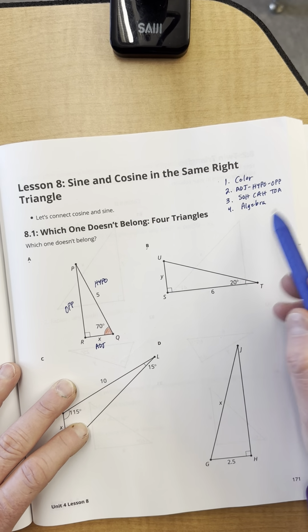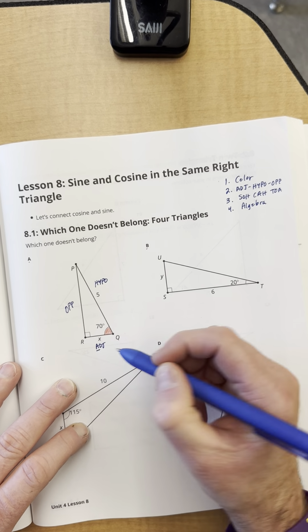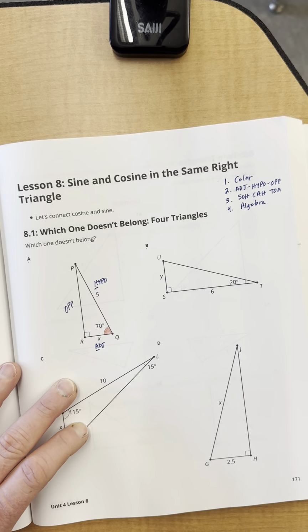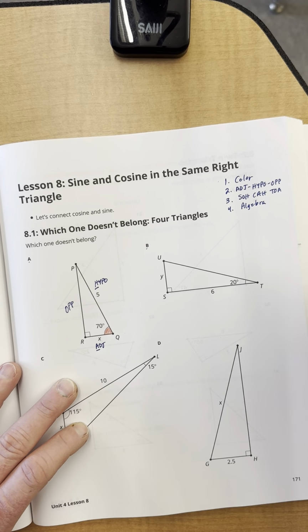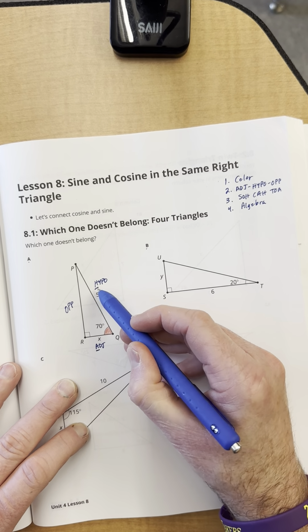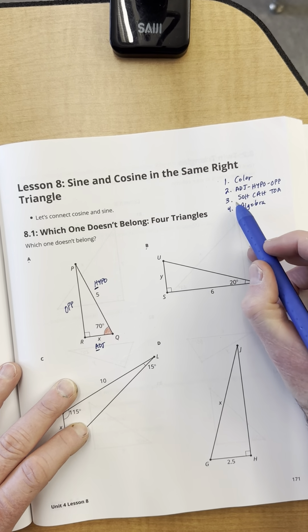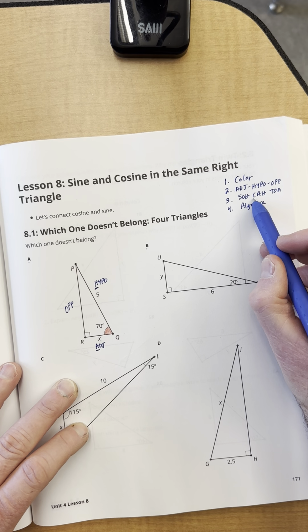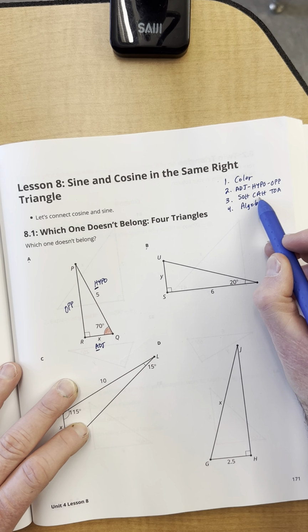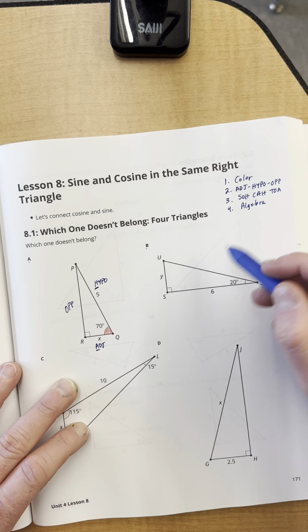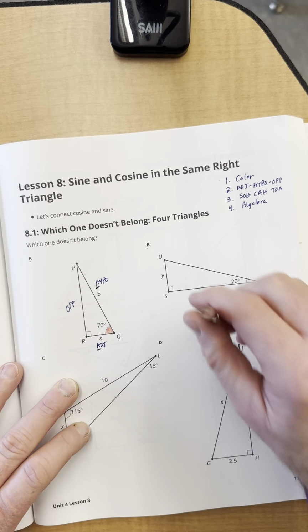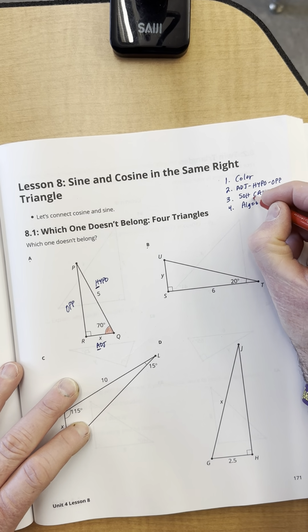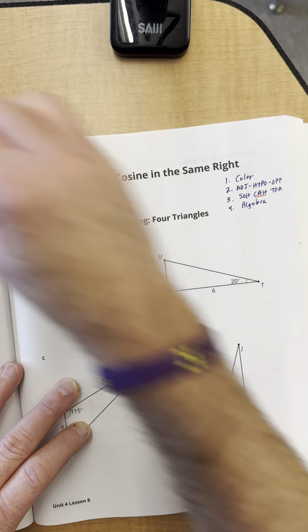Now, you want to use the one you're trying to solve for and the one you're given. So you're given the hypotenuse, you're trying to solve for X. So you'll see an A and an H. SOHCAHTOA, so I'm going to use CAH because there's the A and the H. That's the only one that has both the A and the H. So we're going to end up using cosine for the one with the red.